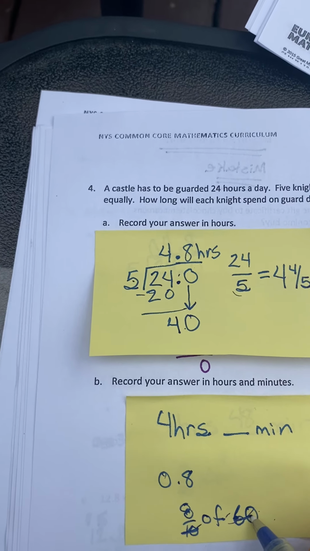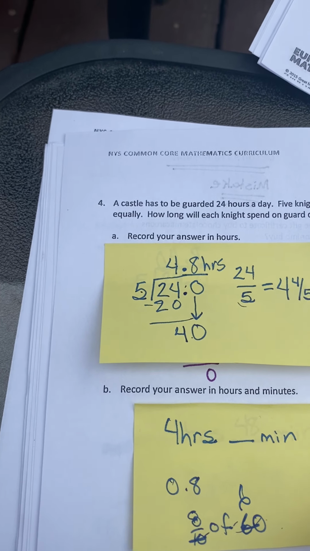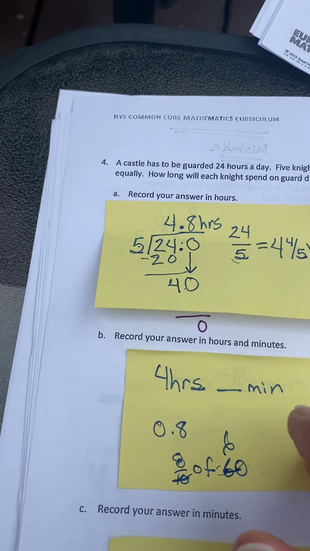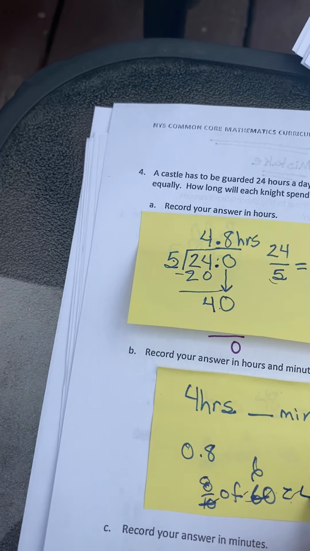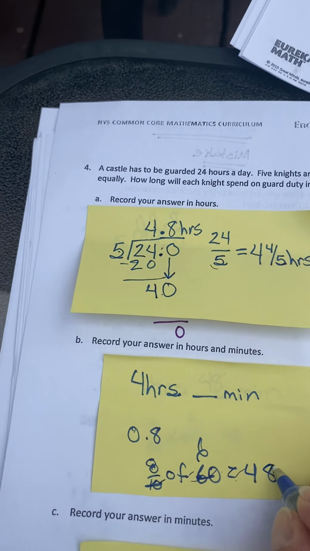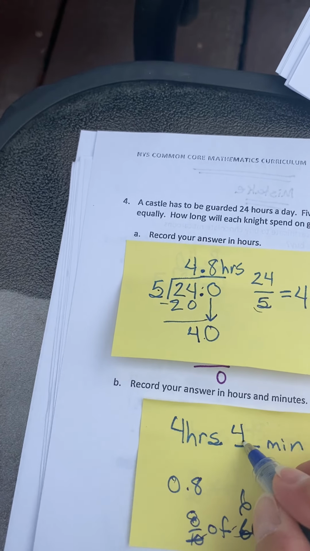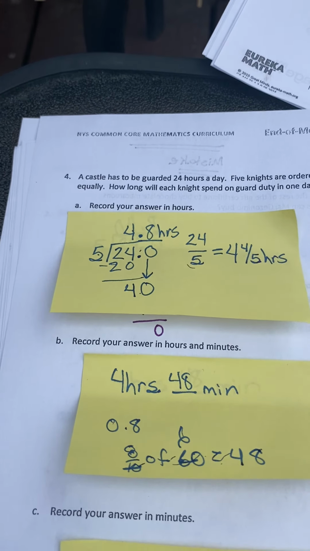So 10 goes into 60 6 times. Oh, that's gotten a little messy. And 8 times 6 equals 48. All right, so our answer is 4 hours and 48 minutes.